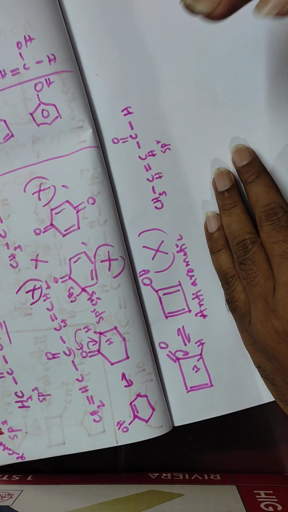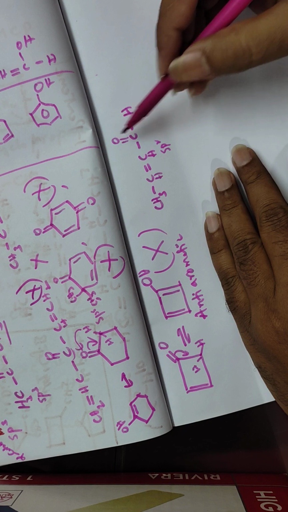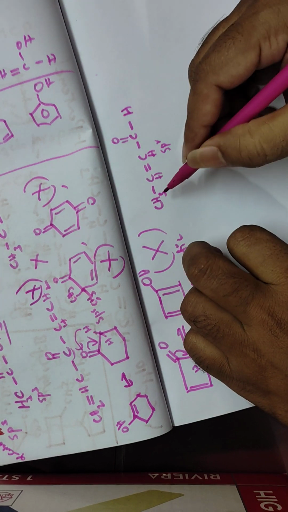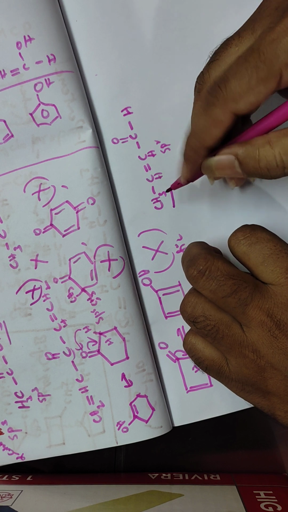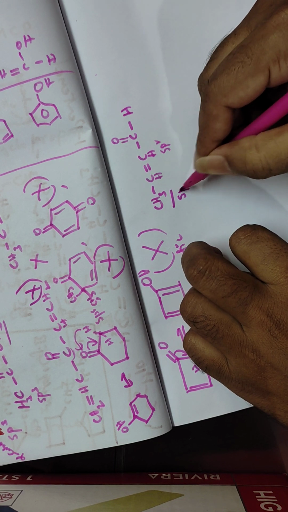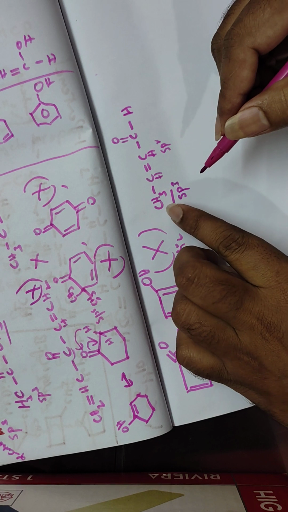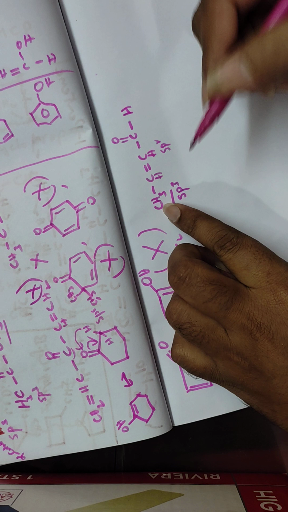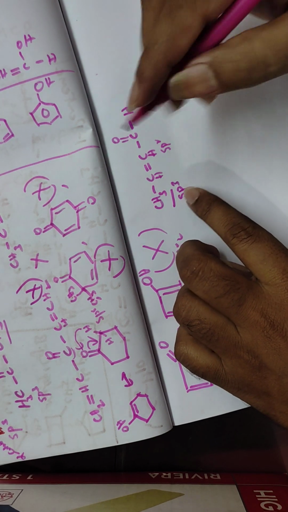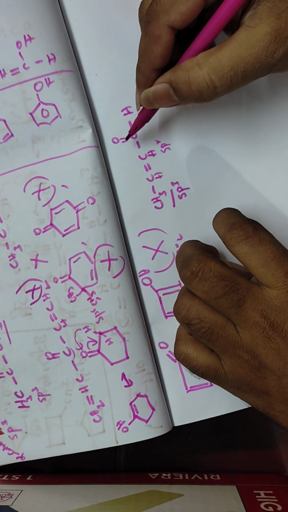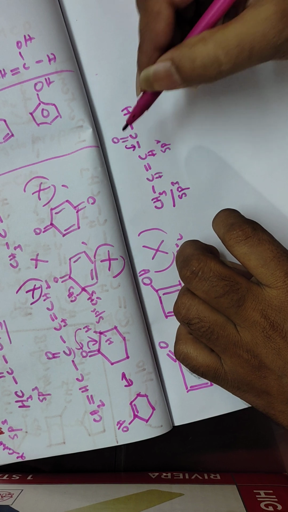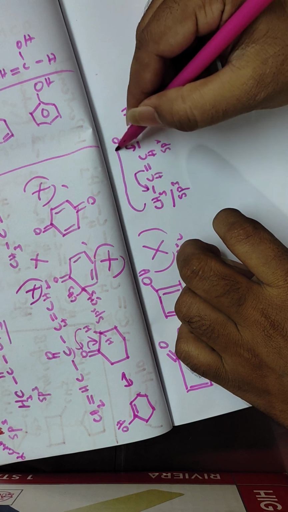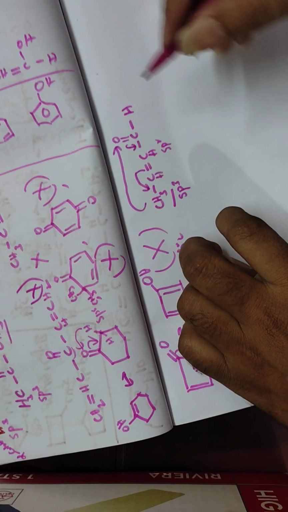Then we have to go to the fifth atom. 1, 2, 3, 4, 5. This is the fifth atom. This we have to check. Is it sp3? Yes, it is sp3 carbon. And it has hydrogens. Yes, it has hydrogens. Then due to this conjugation, this double bond shifts to here, this shifts to here, and the hydrogen is transferred to this oxygen.